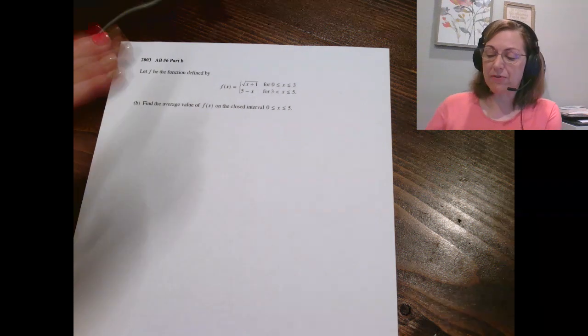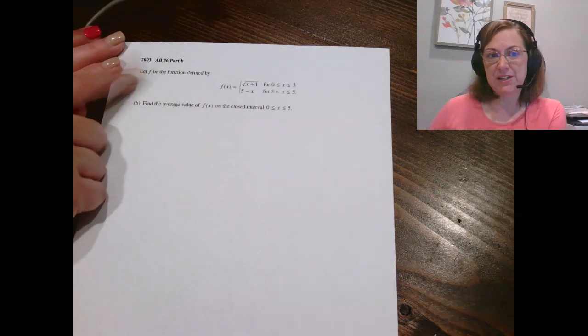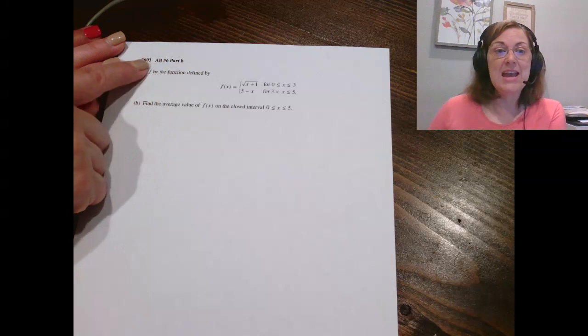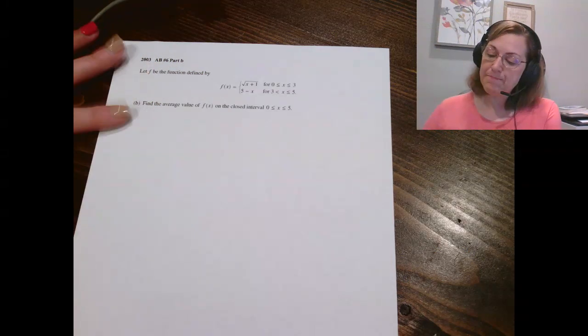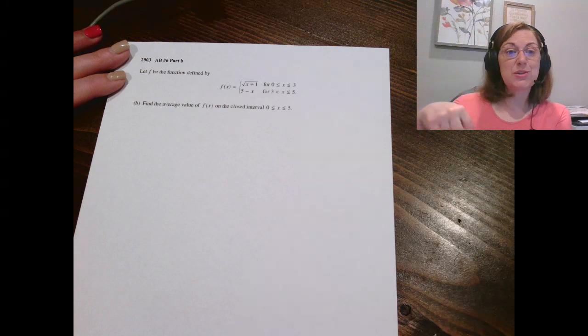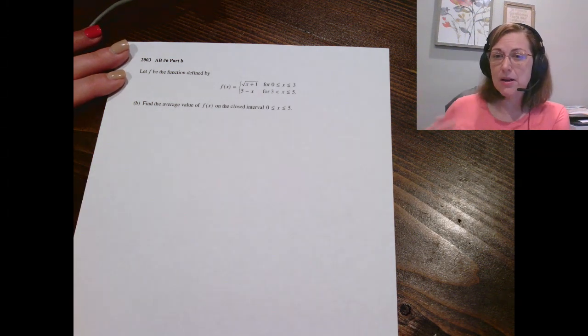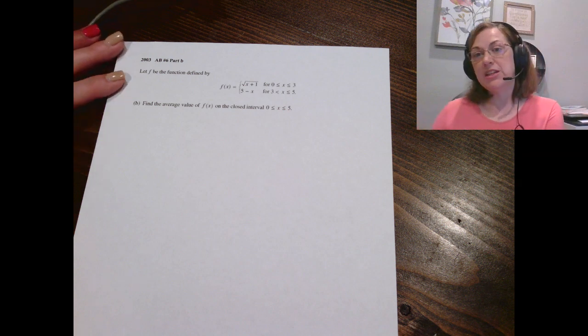Now, there is a good free response question for this particular topic, and it's the 2003 Part B, AB number 6. I will link the solution to this one below because I feel like it's worthwhile that you continue to practice with AP level questions, particularly if you're going to be taking the AP exam.